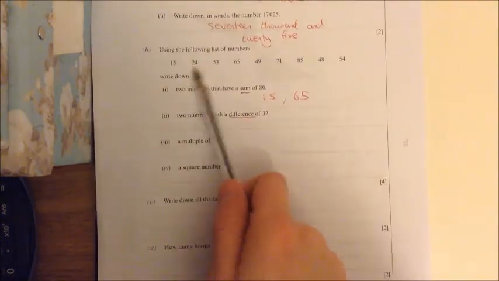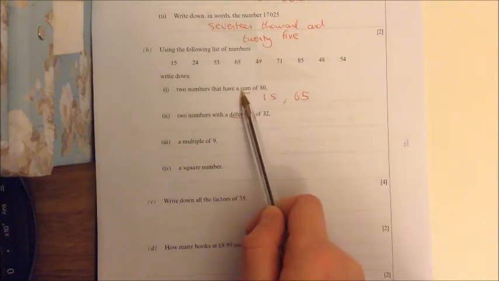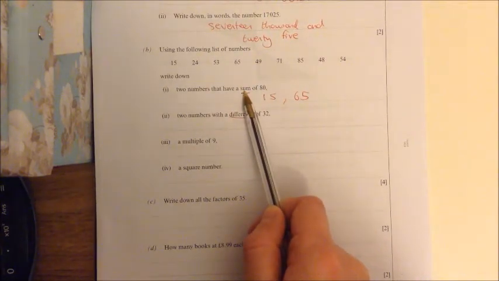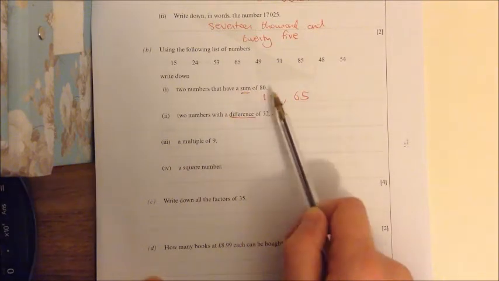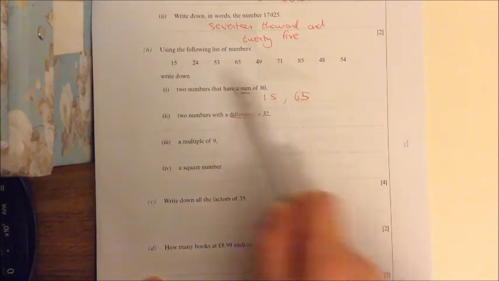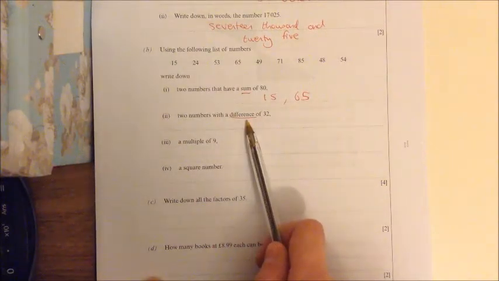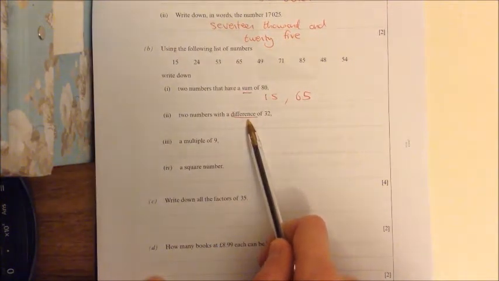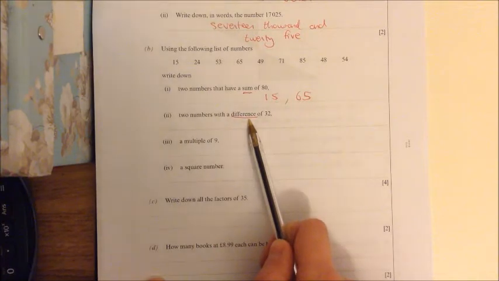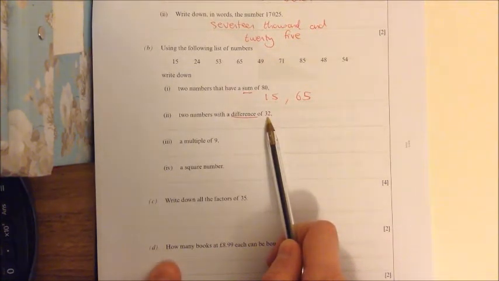17,025. Part B tends to be a list of numbers that have a sum of 80. So sum means two numbers that add up to give you 80. So that's going to be 15 and 65. Two numbers with difference of 32. Now that means that take away to give you 32, or have a gap of 32.